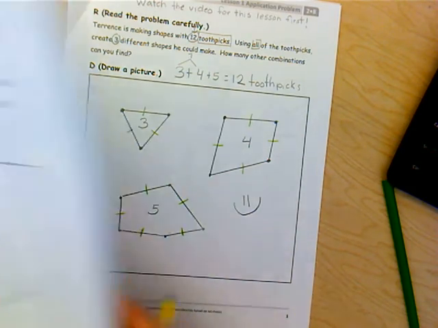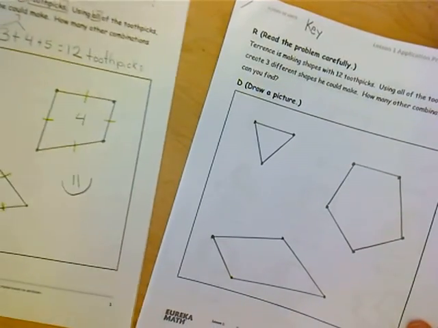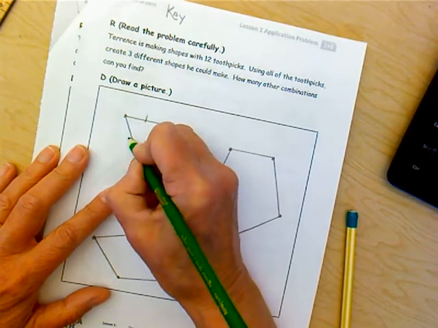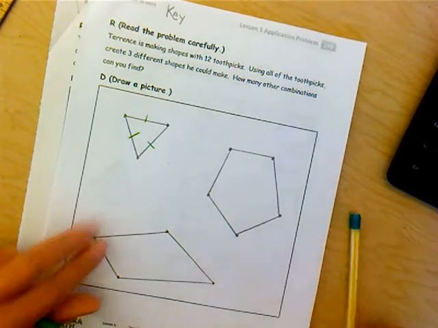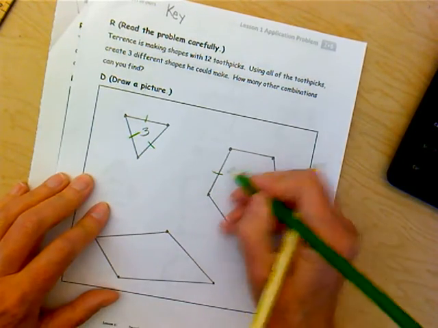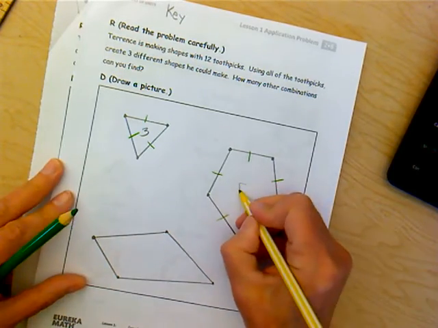I'm going to show you another one that I did that was the same assignment, but you can see that my shapes turned out very different. However, I still have 1, 2, 3. There's 3 sides. Oops. 1, 2, 3, 4, 5. This one has 5 sides.